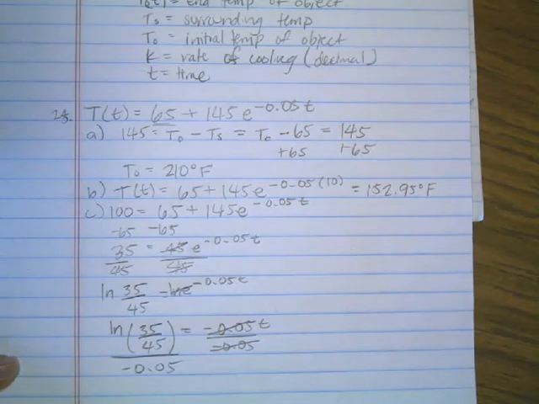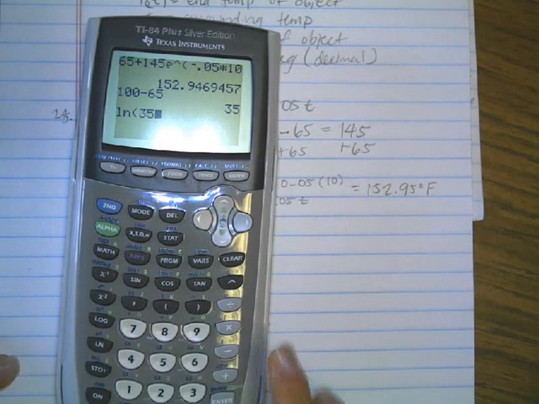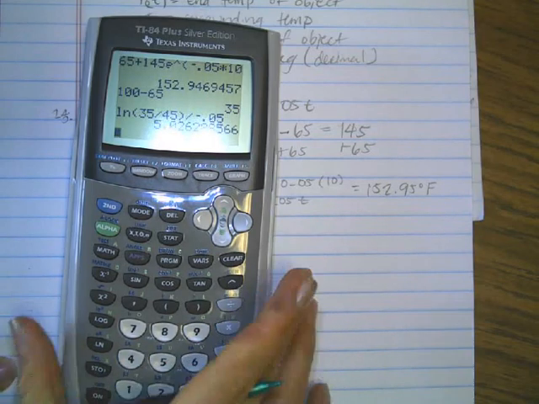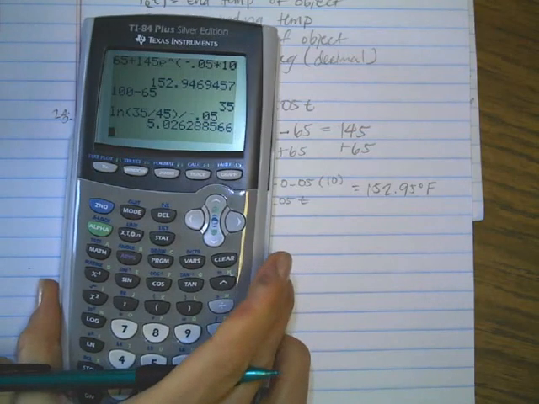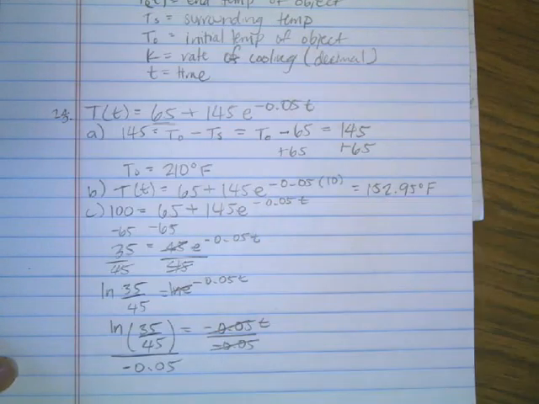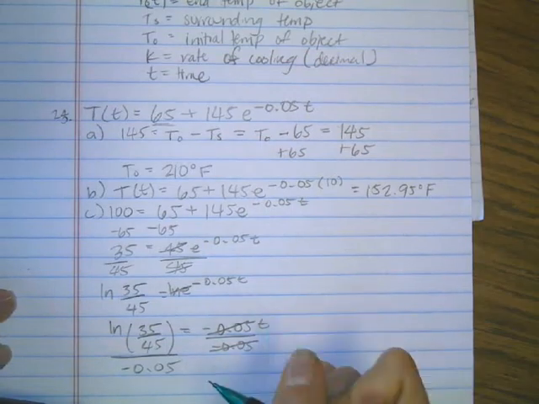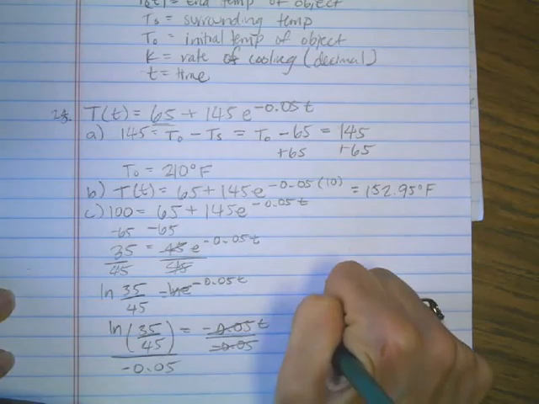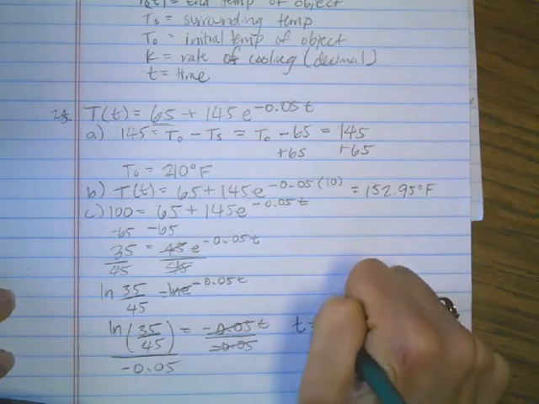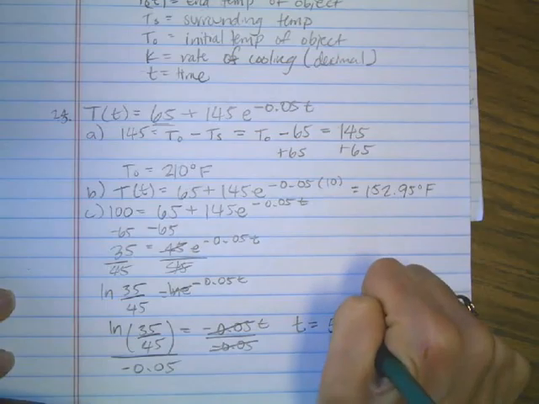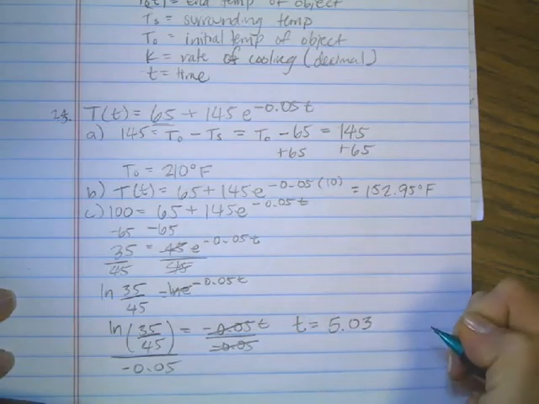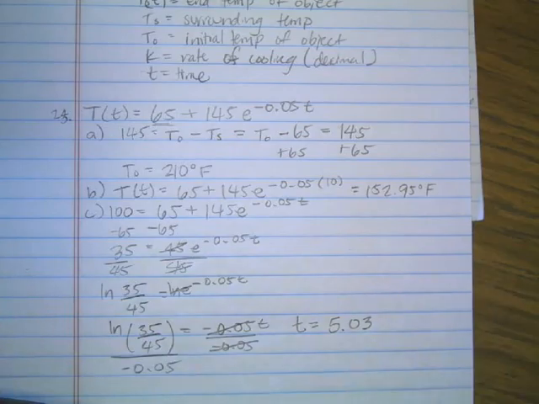So put that in our calculator. ln of 35 divided by 45, divided by negative 0.05. And that gives us 5.02. So t equals 5.02.